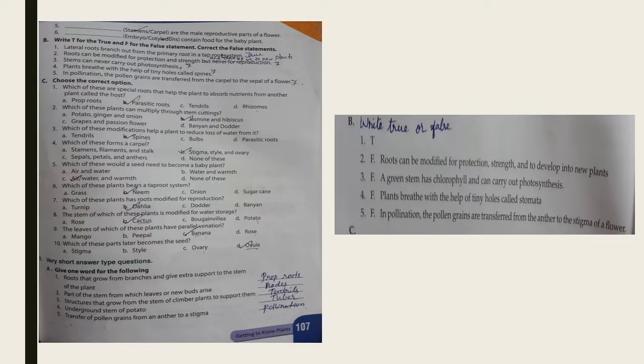A is turnip, B is dahlia, C is deodar, D is the banyan. Here B is the answer, dahlia.